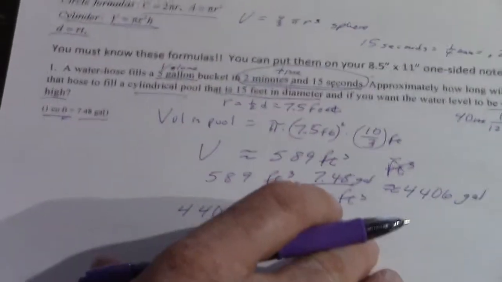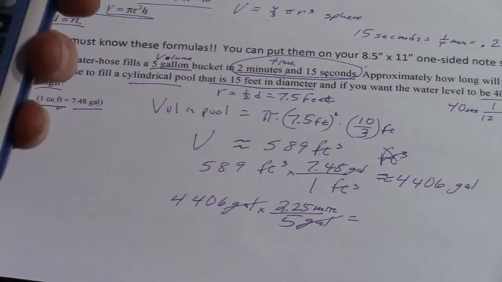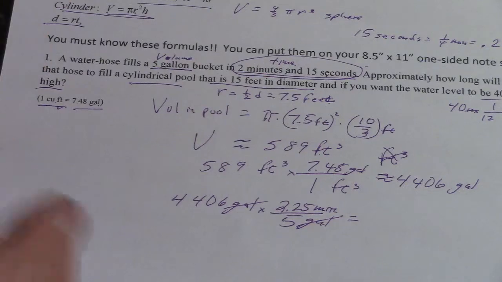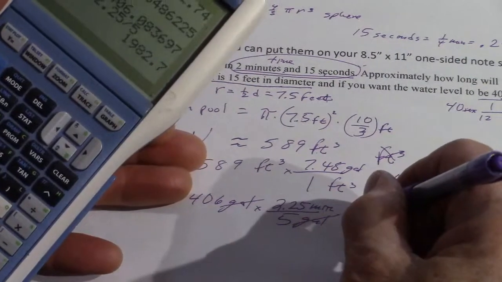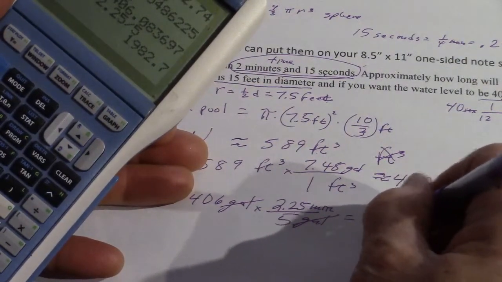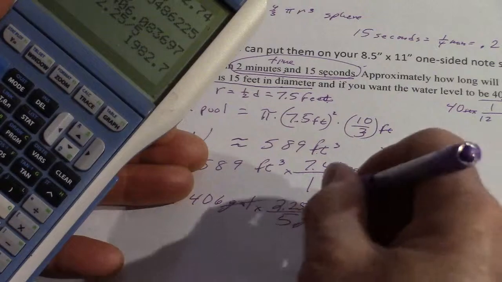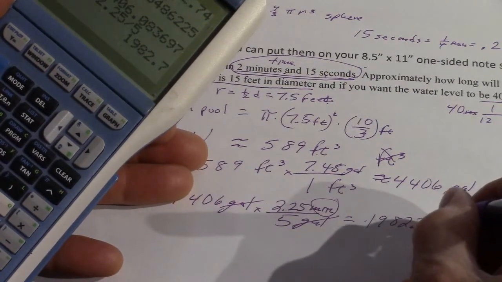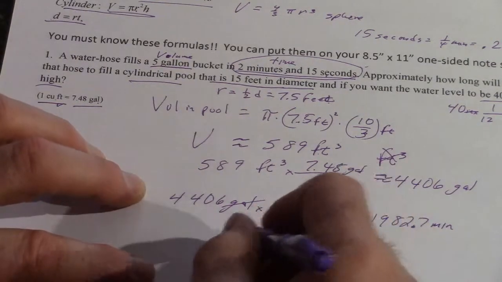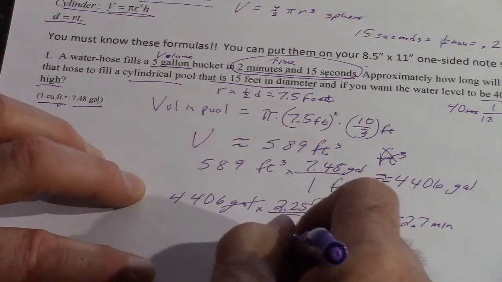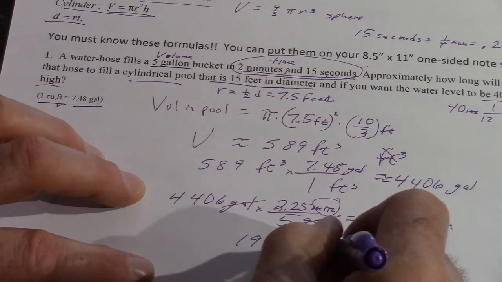I get 4,406 times 2.25 divided by 5, and that's, I'm getting 1982.7, and that should be minutes. Well, that's a lot of minutes. I'm going to convert that to hours because clearly that's just too big.